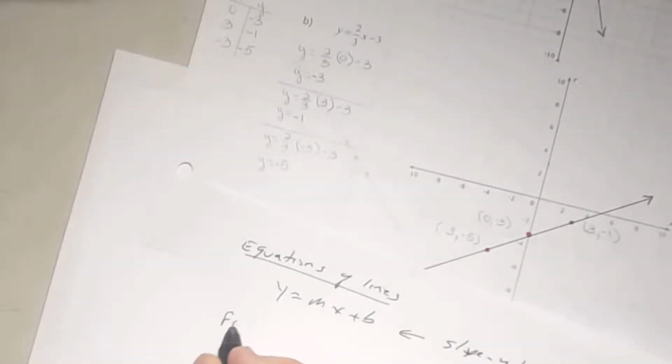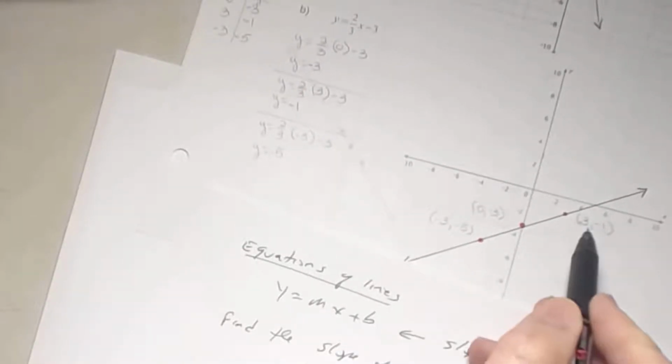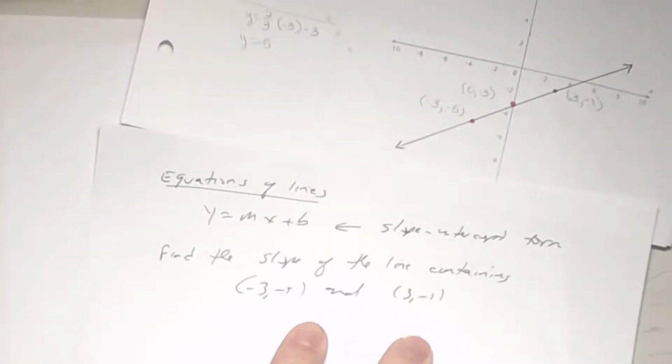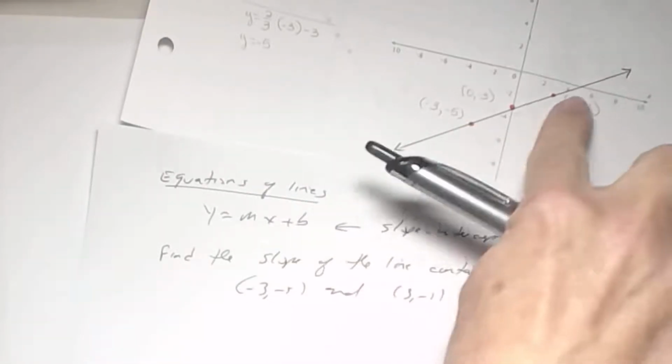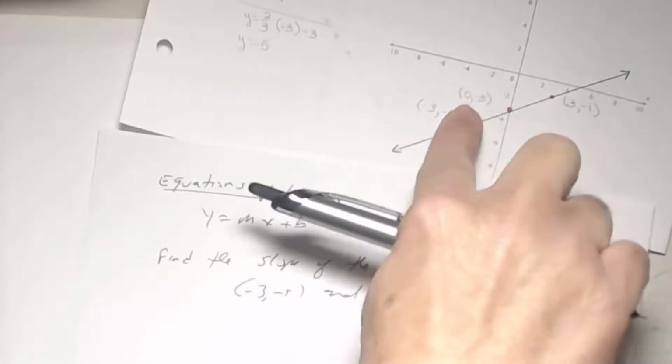So let's find the slope of the line containing, let's say, -3, -5, and 3, -1. Now you see where I'm getting those points from? I'm getting those points from here. I want to find the slope of this line.